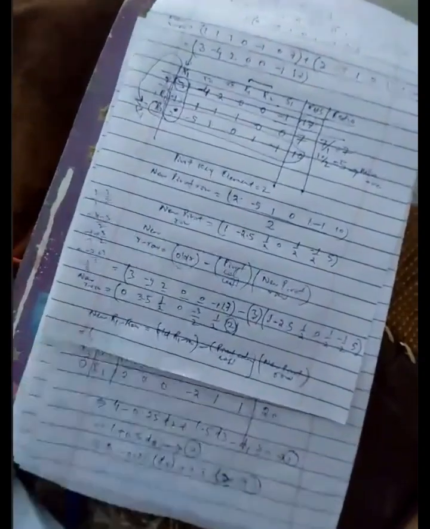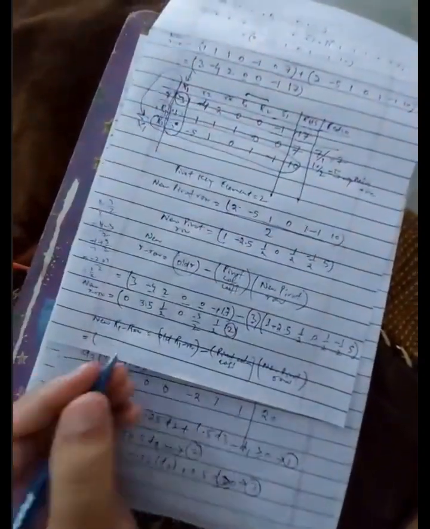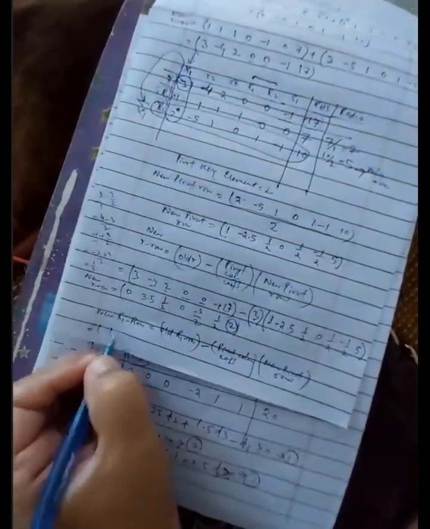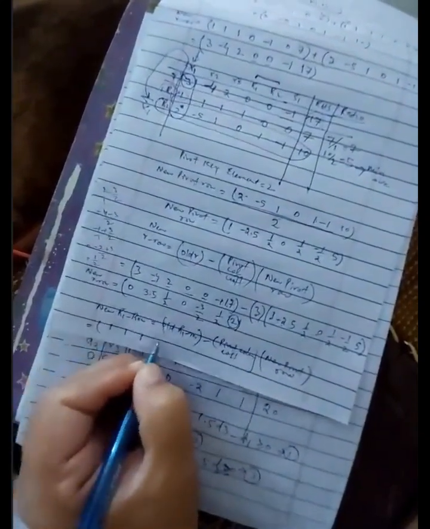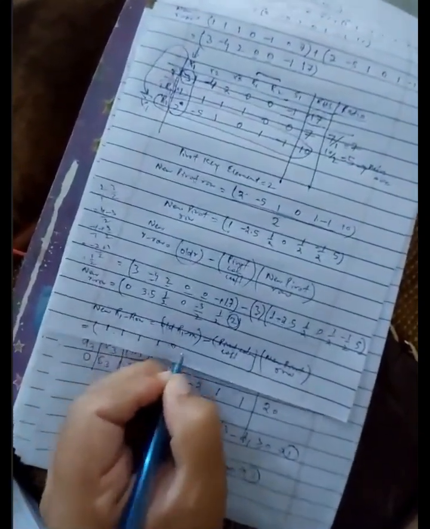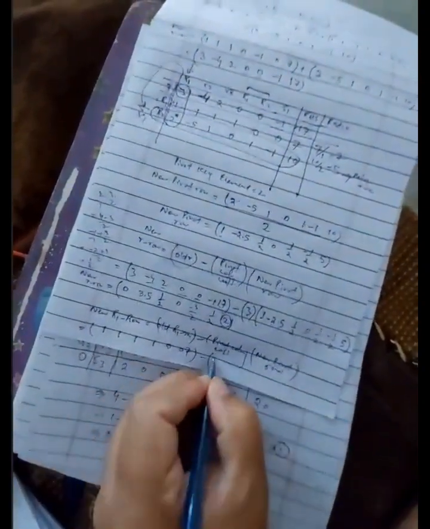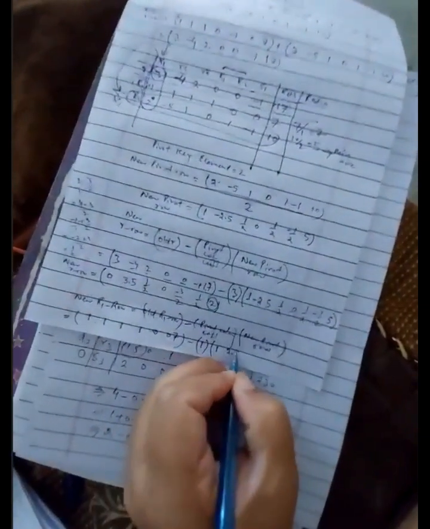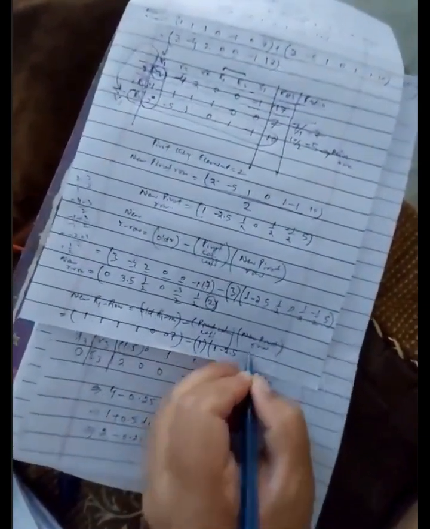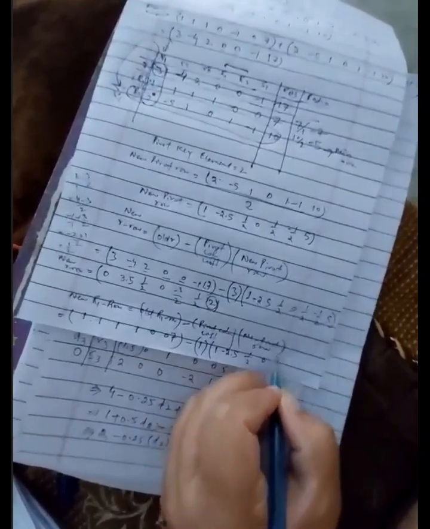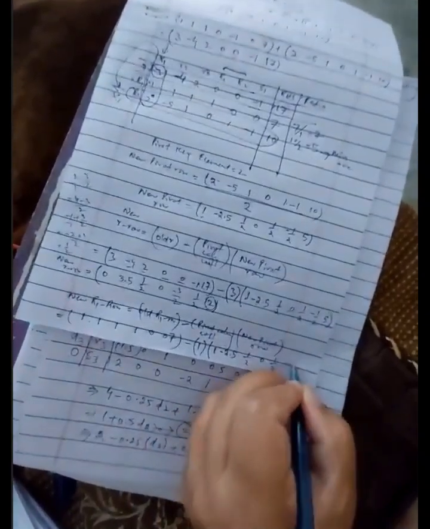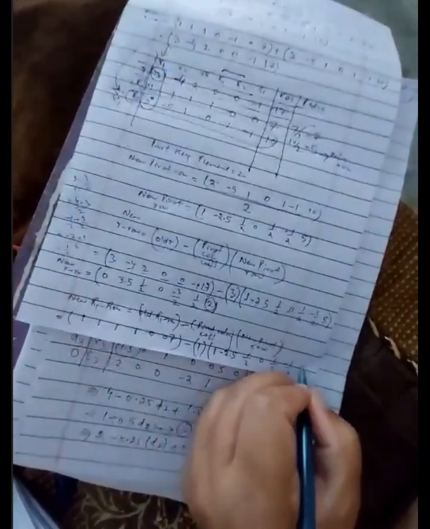So it will become 1, 1, 1, 1, 0, 0, 7 minus 1 into the new pivot row, which is 1, minus 2.5, 1 by 2, 0, 1 by 2, minus 1 by 2, and 5.